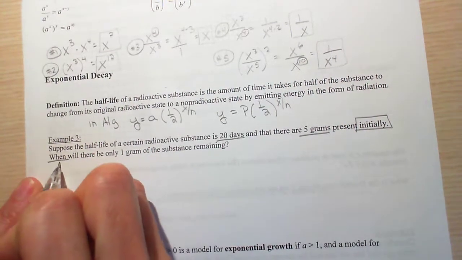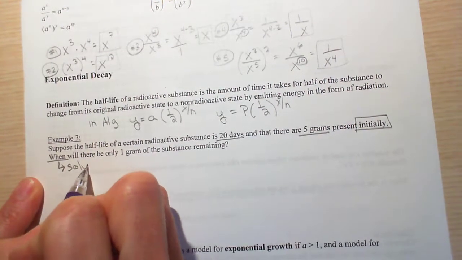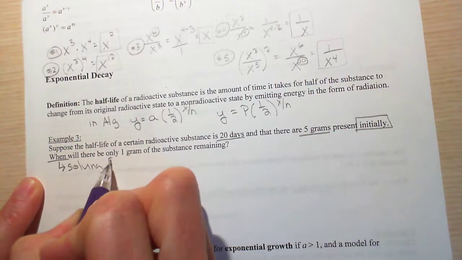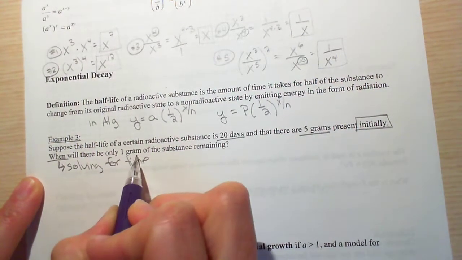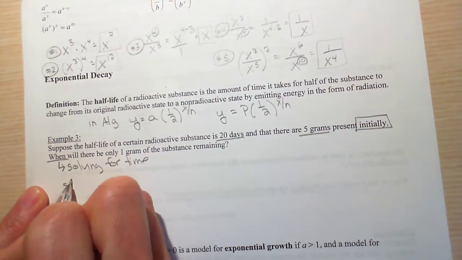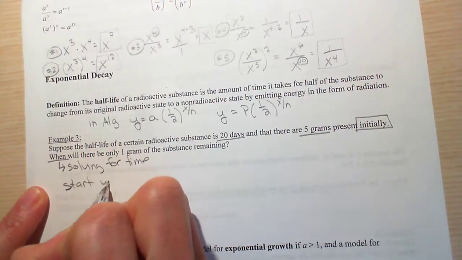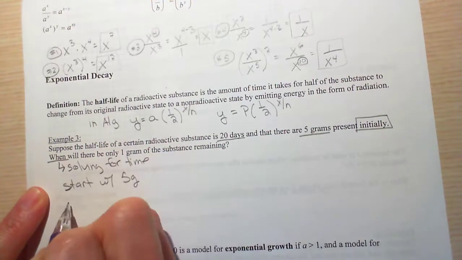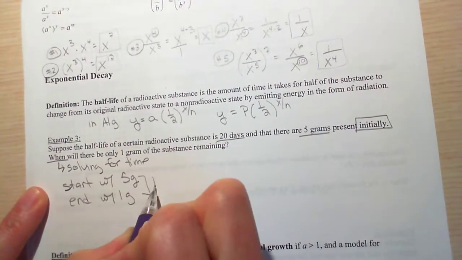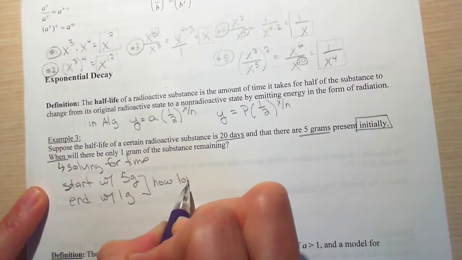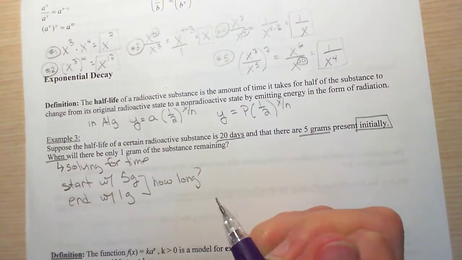When, so this means I'm solving for time, will there be 1 gram? So I'm starting with 5. I'm ending with 1 gram. And the question is, how long is that going to take?